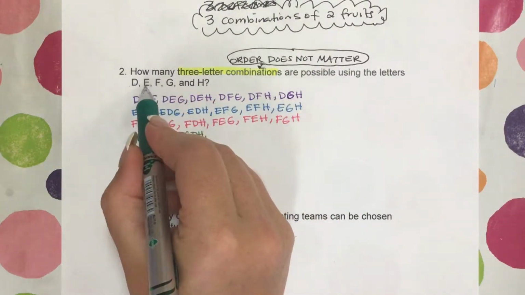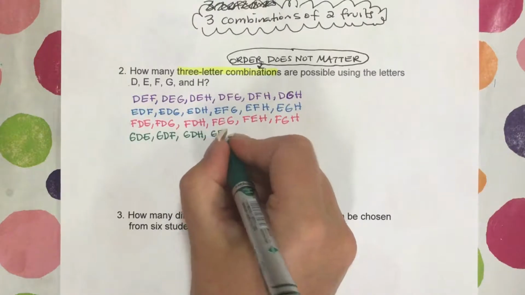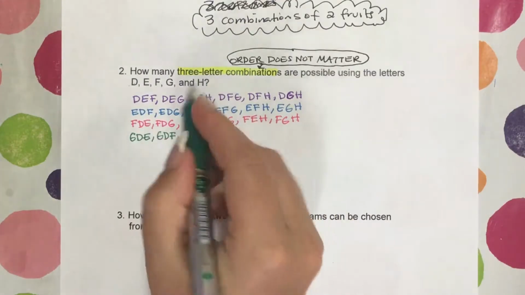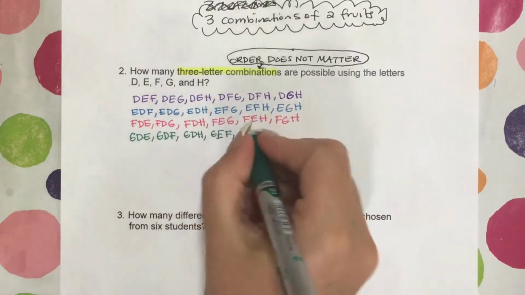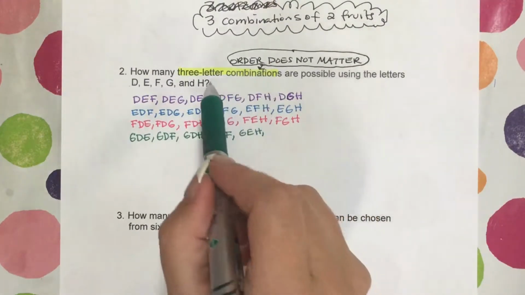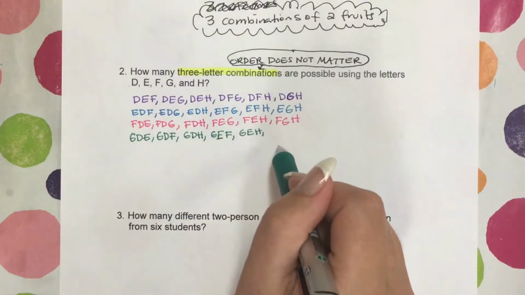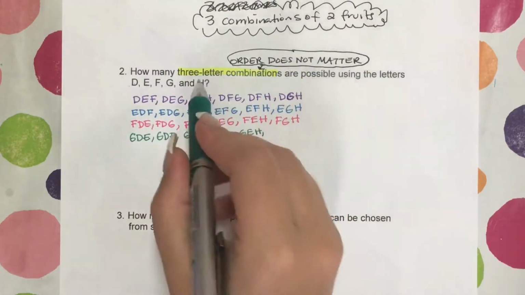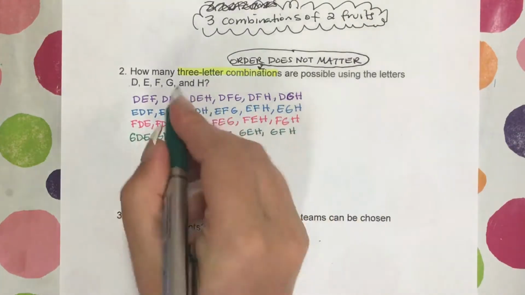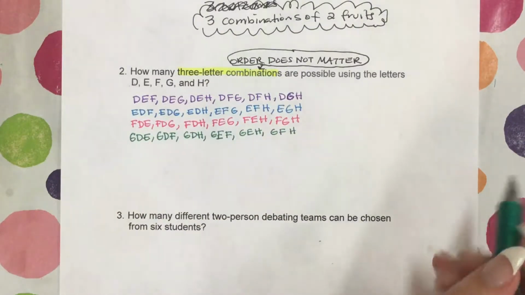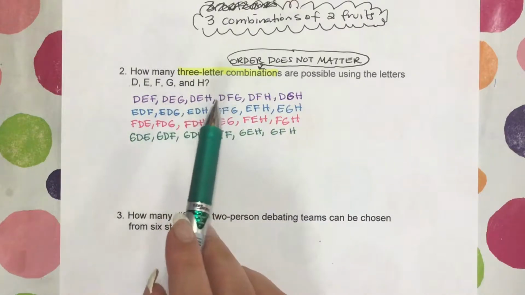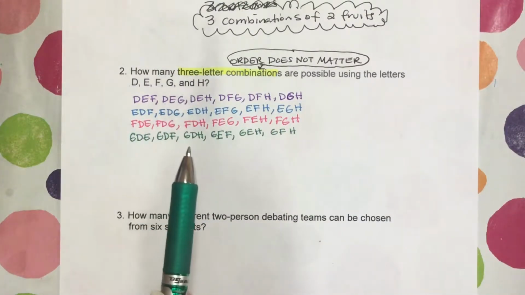Now G is going to be partnered up with E. So it's going to be G, E, F, and then G, E, H. Now those are all the combinations involving G and E being partners. So now we have to have G and F be partners. So it's going to be G, F, H. All right, perfect. Okay, now we just need to write all of the combinations involving H.